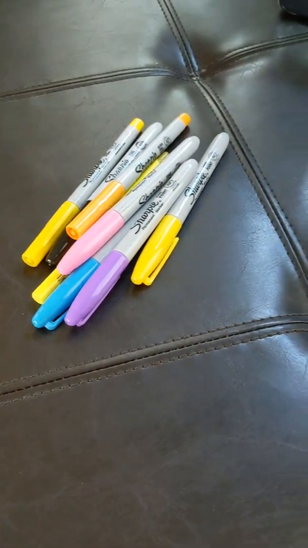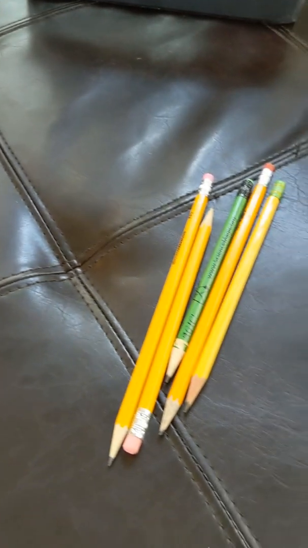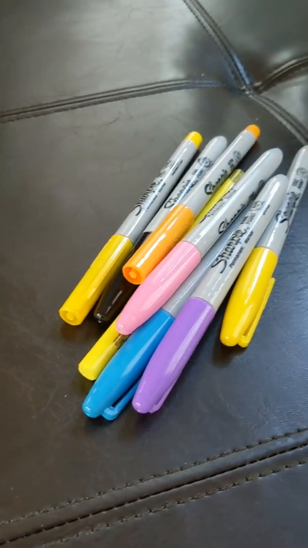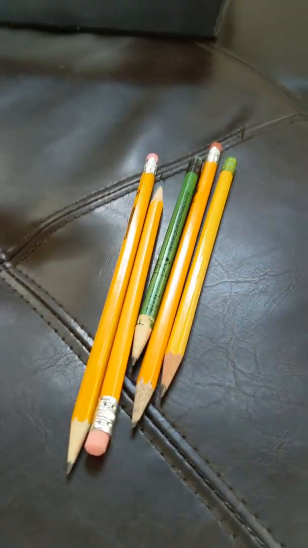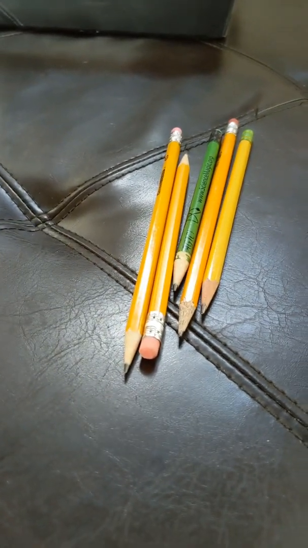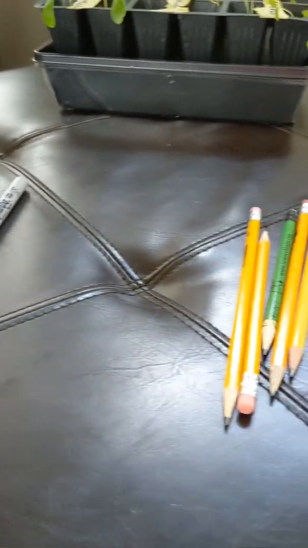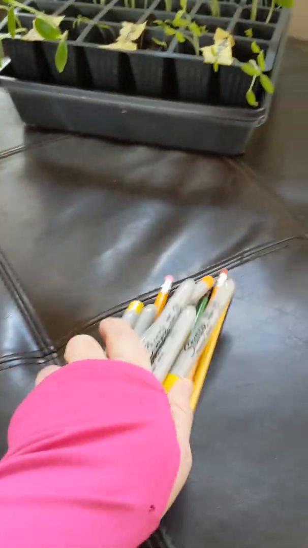There. So what do you think? How did I classify them? This pile is all of the what? Markers. And this pile is all of the pencils. Good. Now, I am going to put them all back in the same group.